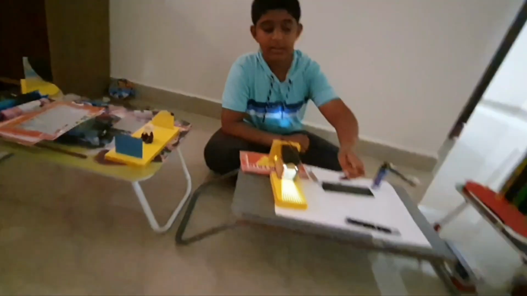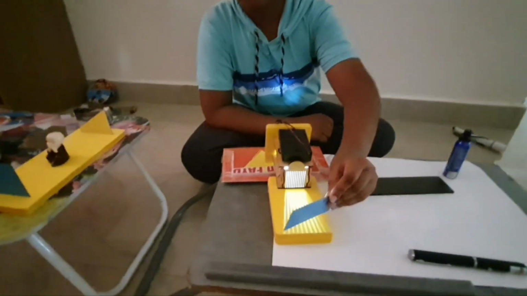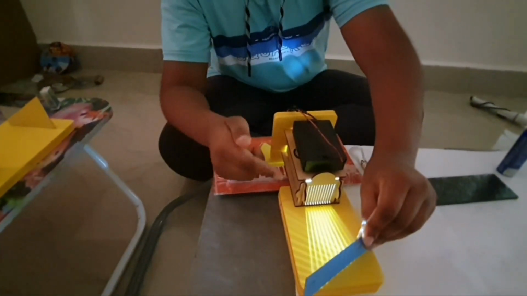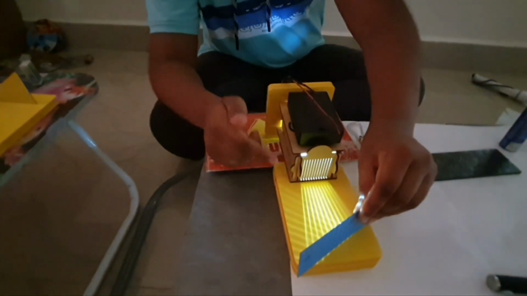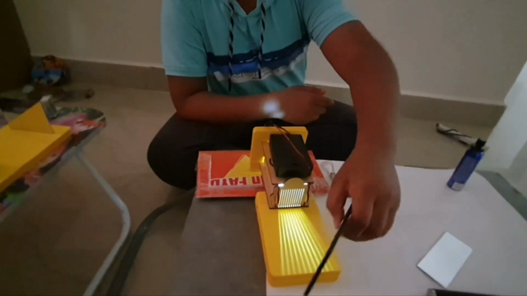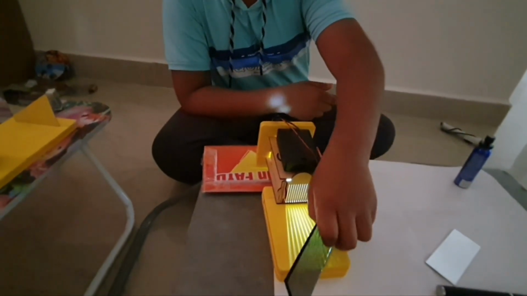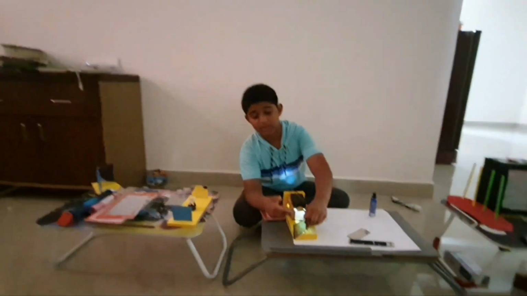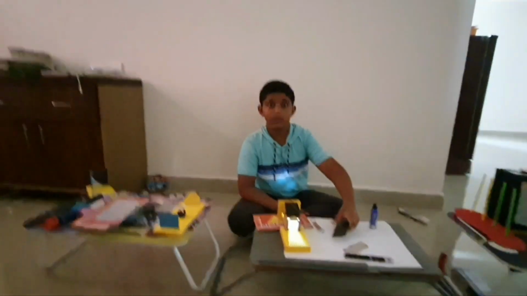See here. This is a plane mirror. Here you can see that the incident ray and the reflected ray are parallel. And this is an irregular mirror. Here you can see that the incident ray and the reflected ray are different, not parallel.